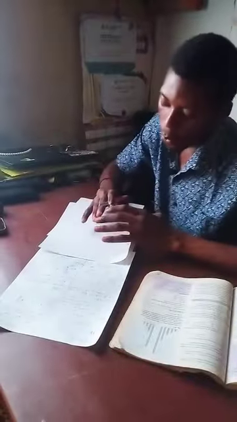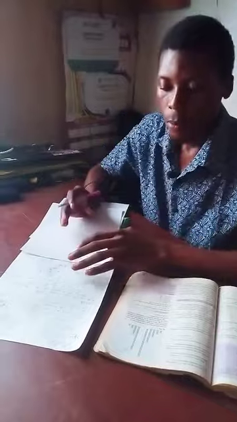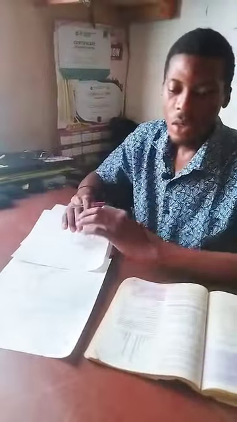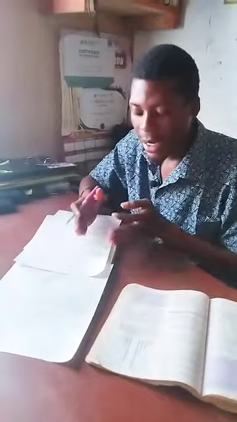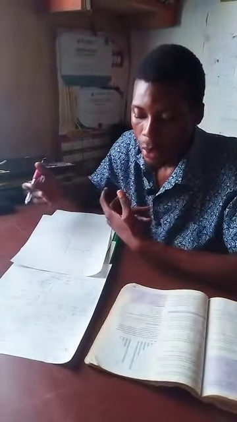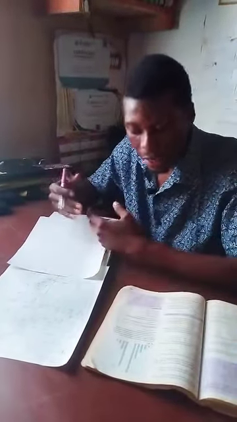But to recap whatever we've taught today: a sequence follows what? An arranged number. It's an arranged term that follows a certain rule. It's either the addition rule, the multiplication rule, or any other rule, but it must follow a rule.